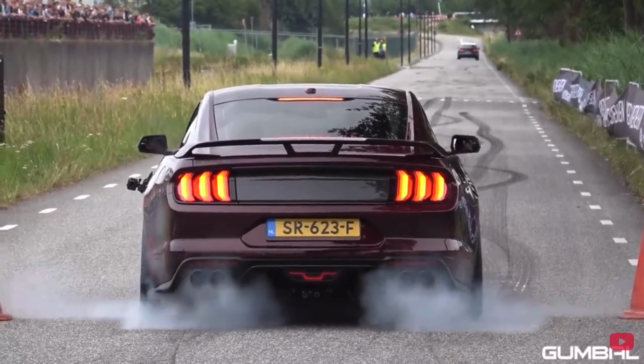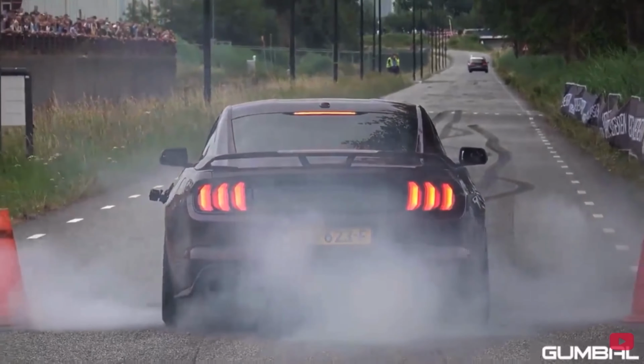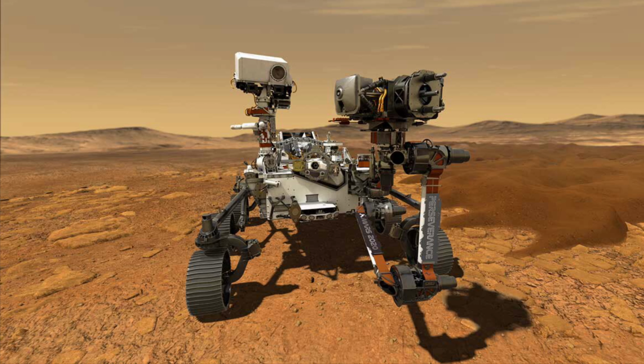For my project, I wanted to see if I can make a self-driving car using Raspberry Pi. When I thought about this project, I wanted to make a car because, well, I like cars. I also got inspired by the Mars rover that just landed a few months ago. So I wanted to create something like that, but smaller.